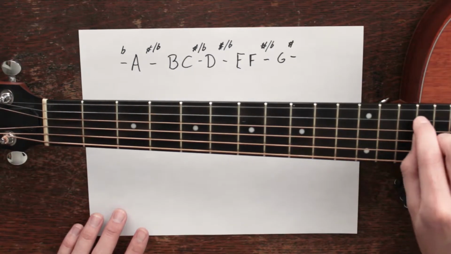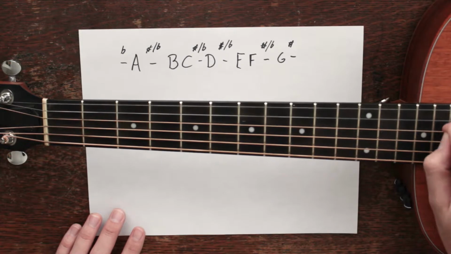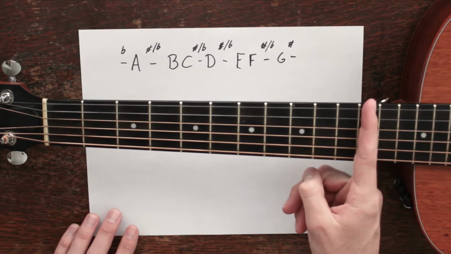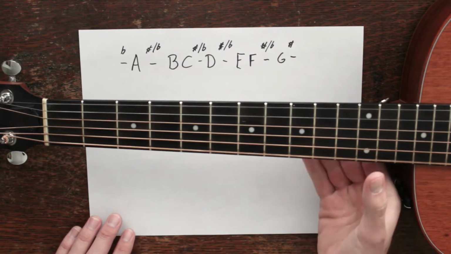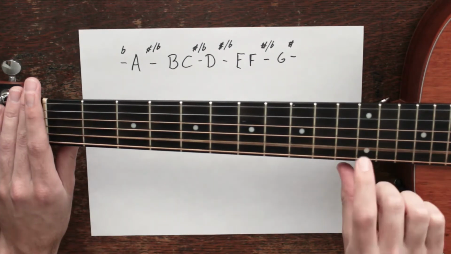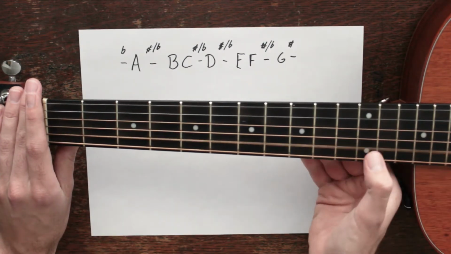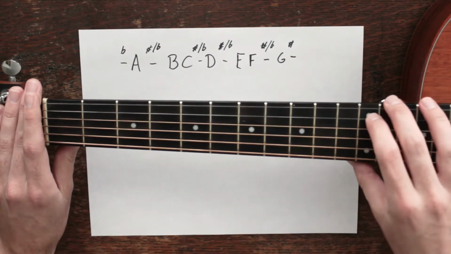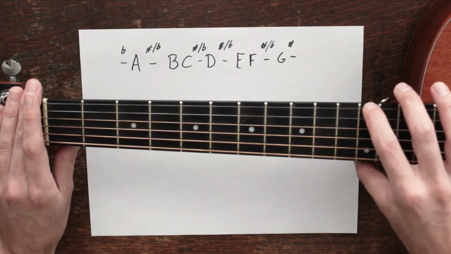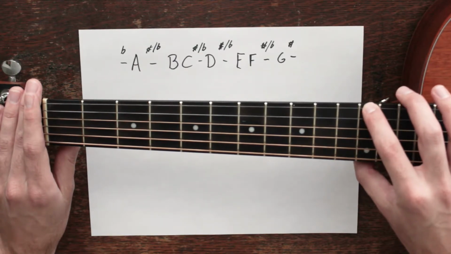The name of the string is E, A, D, G, B, E. The 12th fret for every single string is the higher octave of the string name. So we have E, E, A, oops that was ugly, A, D, D, G, G, B, B, high E, higher E, if you want to look at it like that.